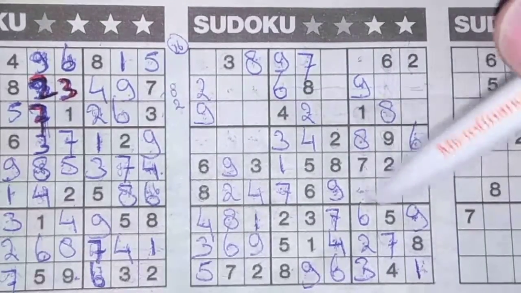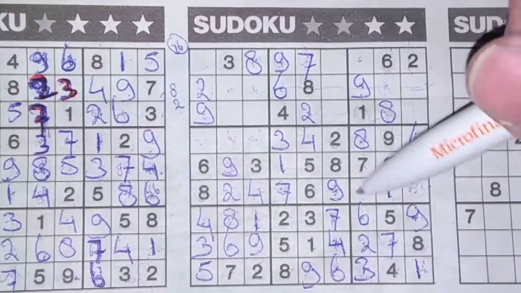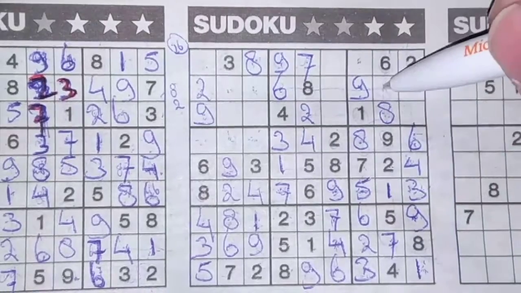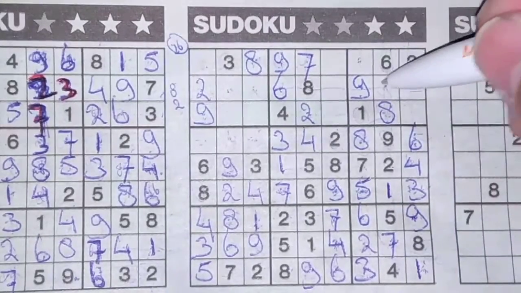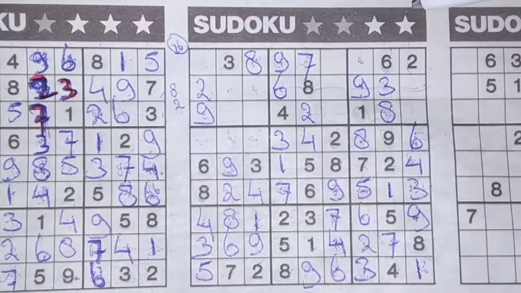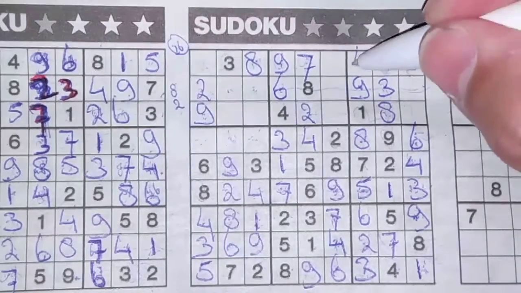Two boxes left in this big square, the 3 and the 5. Now we have a 3 there, so no 3 there. 3 should be here, and the 5 goes there. One number left in this column for the number 3. One number left in this column for the number 4, I believe. Yes, 4.